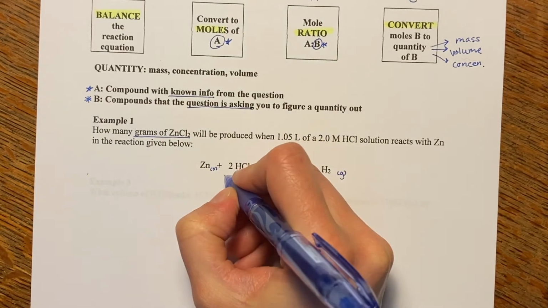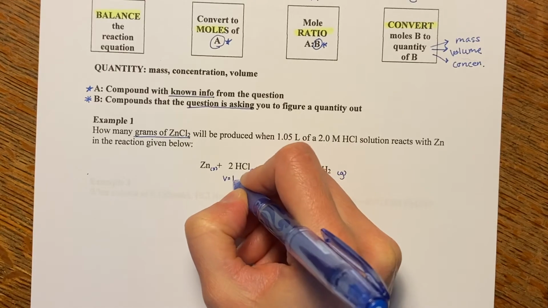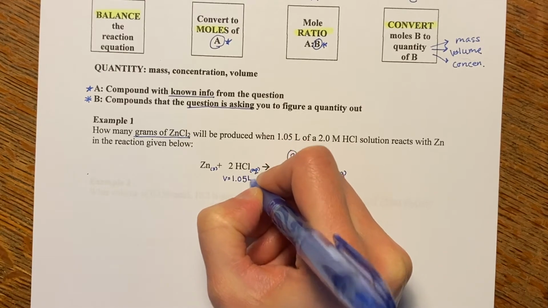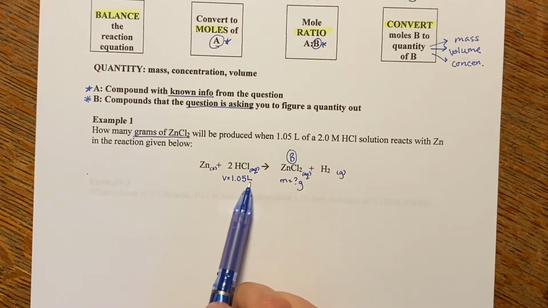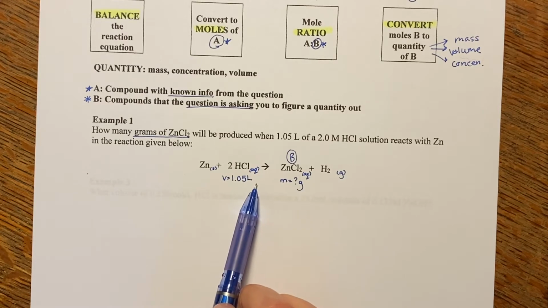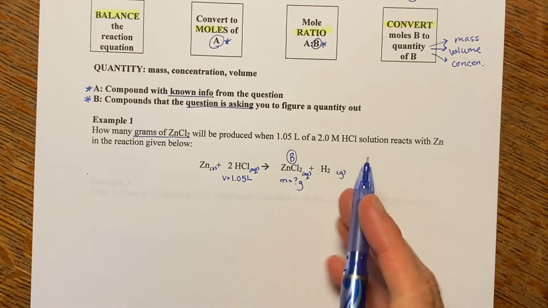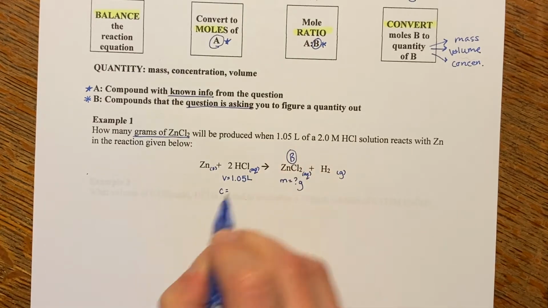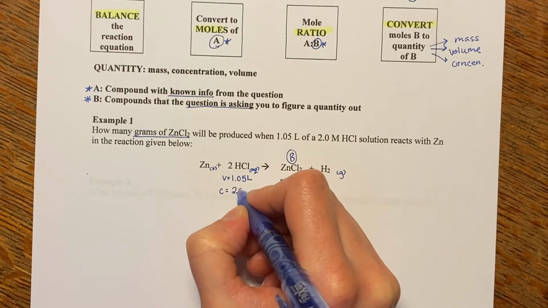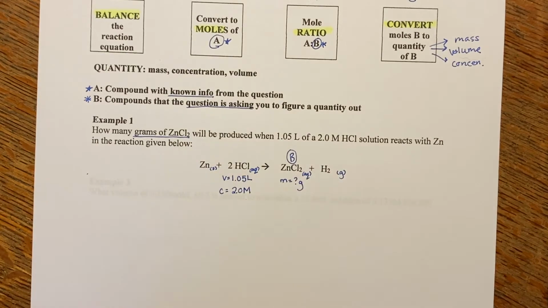We have a volume. Now it's already in liters, so we can just move on without worrying about that. But if it was in milliliters, we would want to always convert it to liters. And we've got 2.0 moles per liter, so we have a concentration. So C equals 2.0 moles per liter.